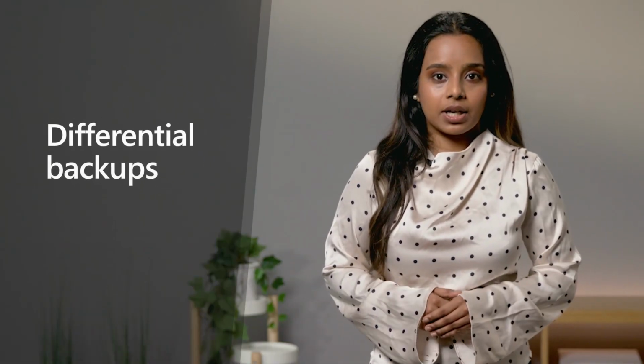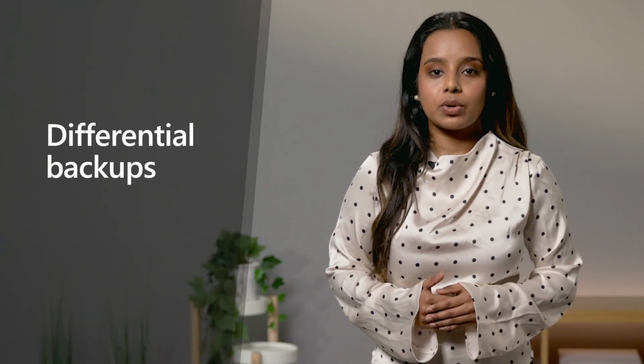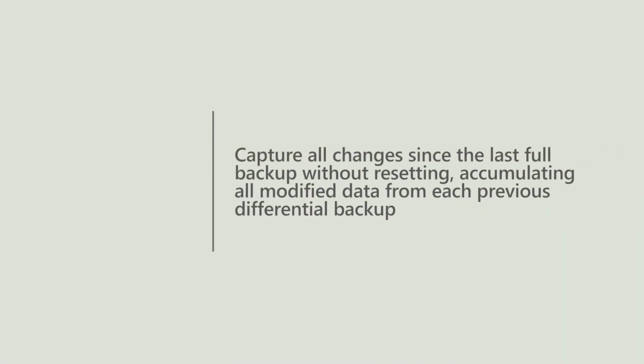Last are differential backups, which offer a middle ground between full and incremental backups. Like incremental backups, they only copy data that has changed since the last full backup. However, unlike incremental backups, differential backups do not reset with each backup.